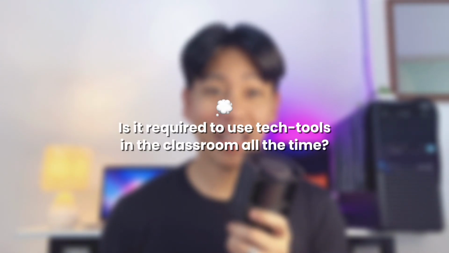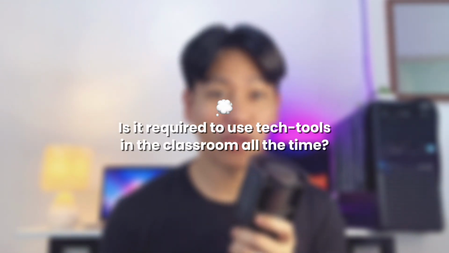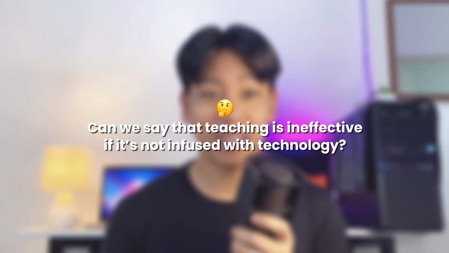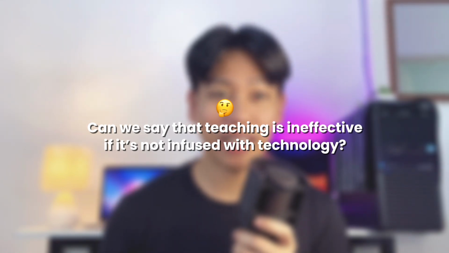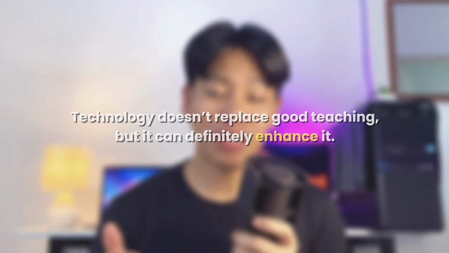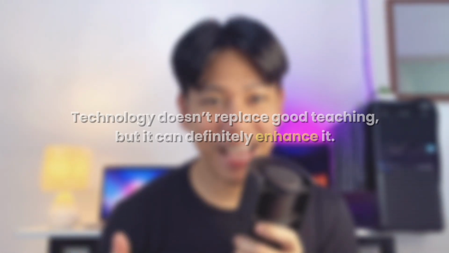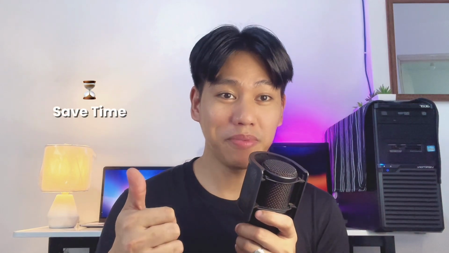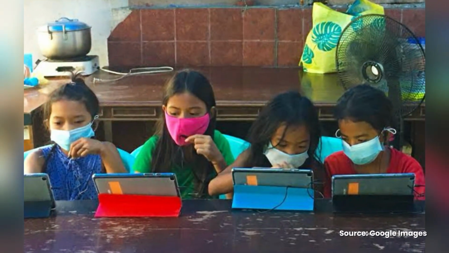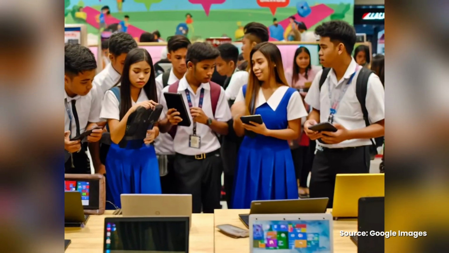So why should we even bother using tech tools for classroom management? Required ba talaga na dapat yung klase mo ay infused with technology all the time? Masasabi mo ba na ang isang pagtuturo ay pangit or hindi effective kapag walang ICT integration? Well, here's the thing. Technology doesn't replace good teaching, but it can definitely enhance it. It can help you save time, keep your students engaged, and help you track their progress more easily. Plus, with students being so tech-savvy these days, it makes sense to meet them where they're most comfortable.